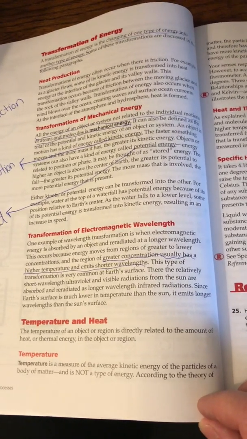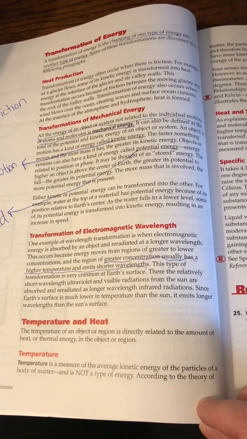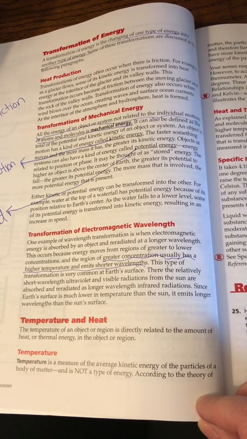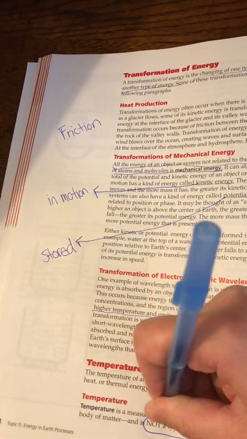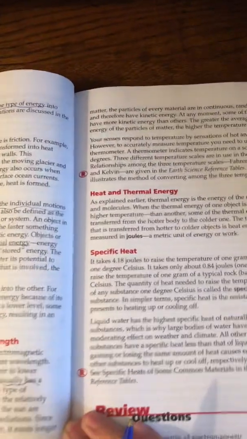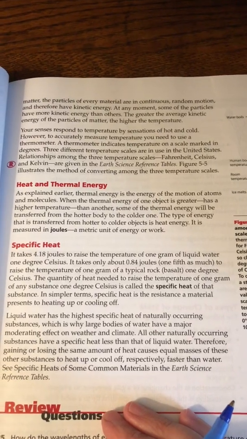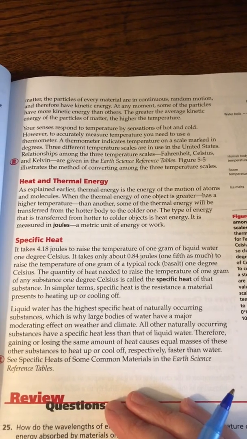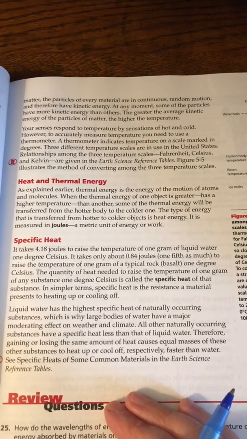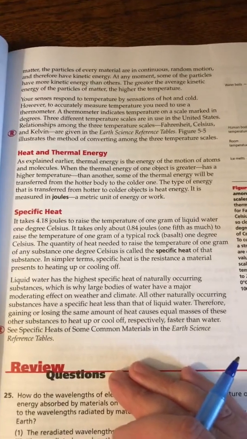Temperature. Temperature is a measure of the average kinetic energy of the particles of a body of matter and is not a type of energy. Not a type of energy. According to the theory of matter, the particles of every material are in continuous random motion and therefore have kinetic energy. At any moment, some of the particles have more kinetic energy than others. The greater the average kinetic energy of the particles of matter, the higher the temperature.